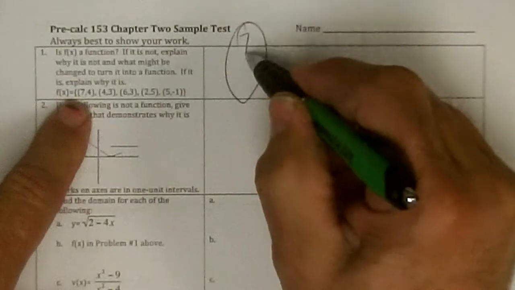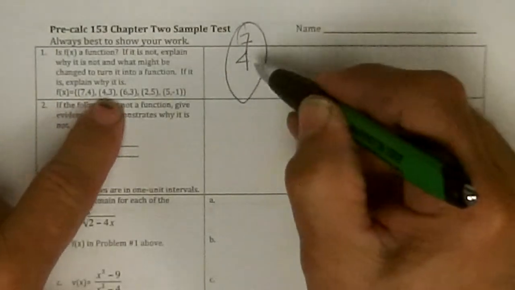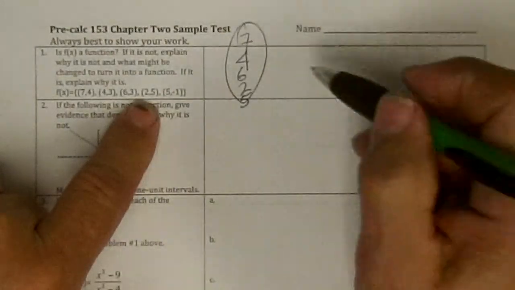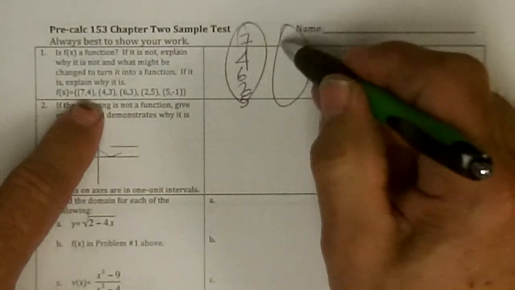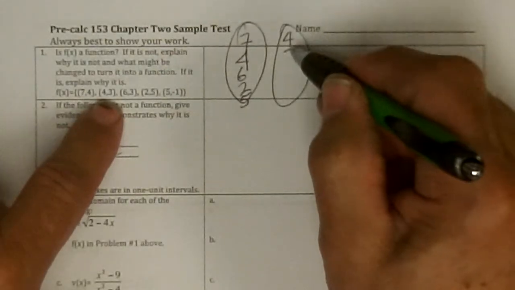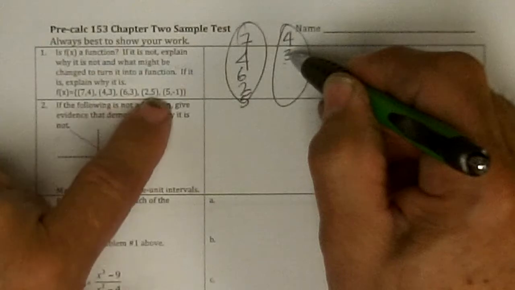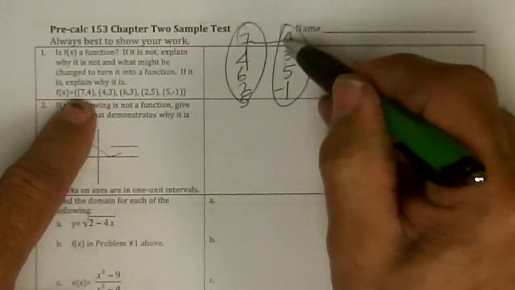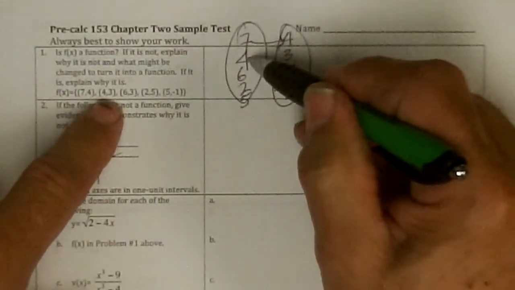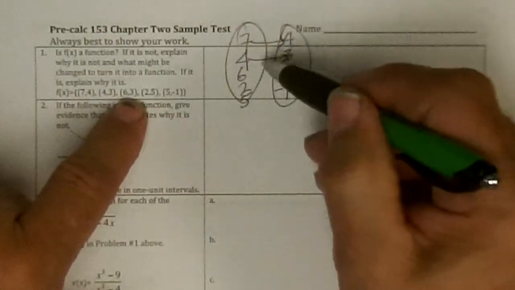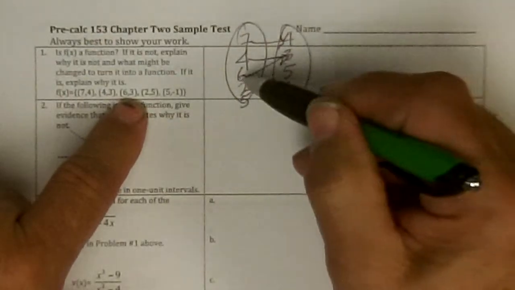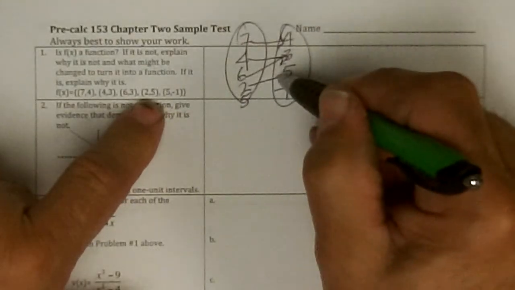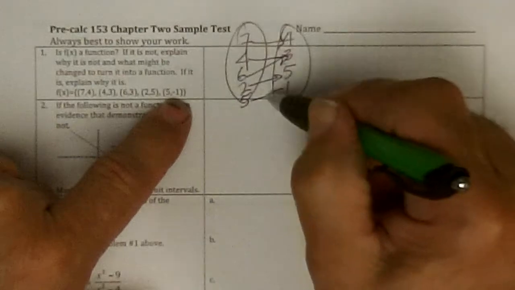And we have 7, 4, 6, 2, and 5 in the domain, going to 4, 3, 3 I already have, 5 and -1. The mapping diagram says 7 to 4, 4 to 3, 6 goes to 3, that's not two timing, they're different people going after the same person here, and 2 going to 5, that's okay, and 5 going to -1.